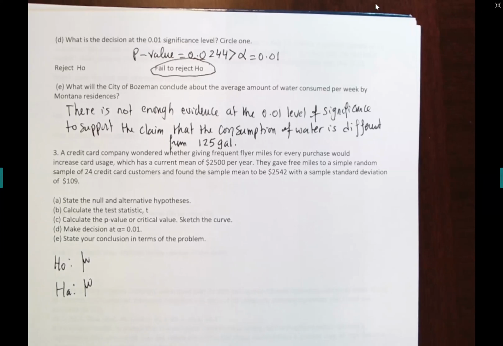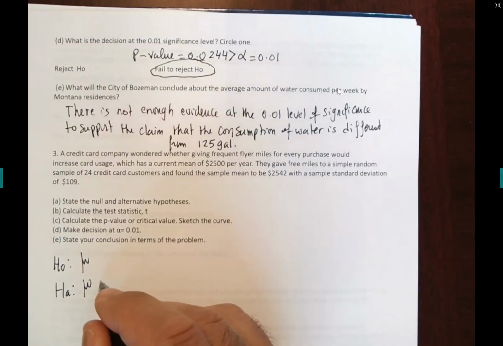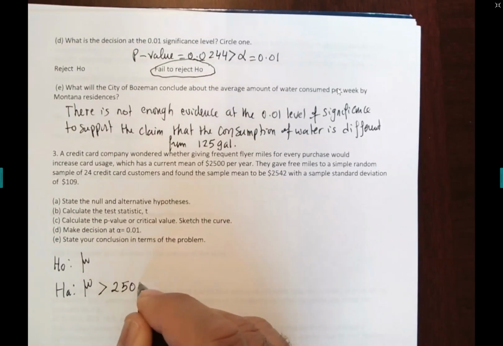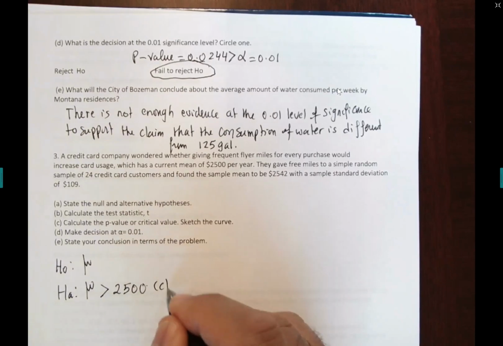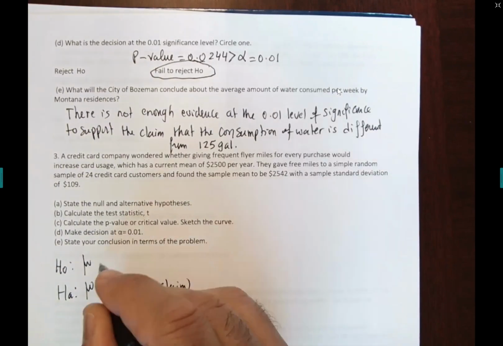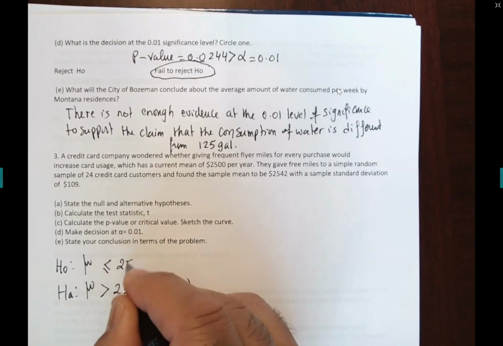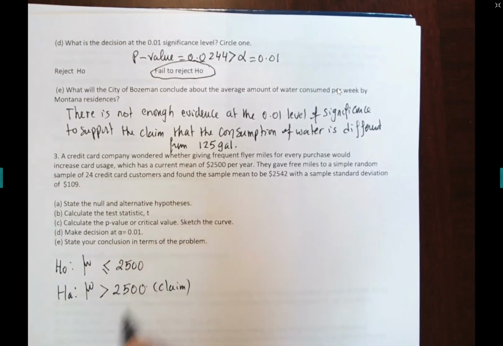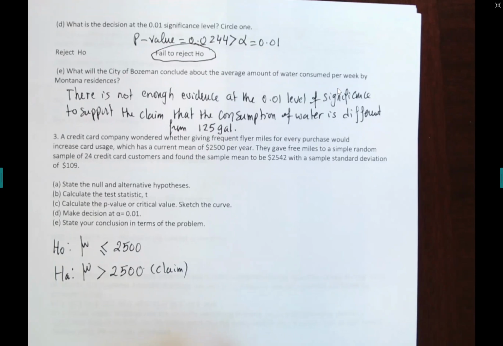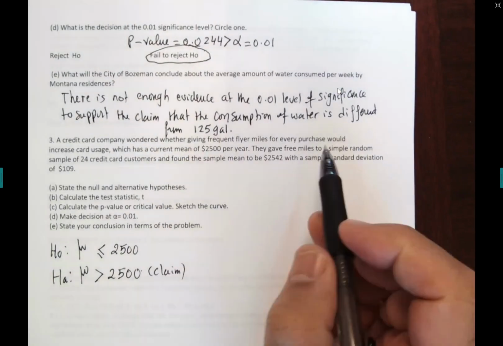Any suggestions, guys? If I claim that the frequent flyers will increase card usage, that means I want the spending to be what? Bigger, more, exactly. So we need the spending to be more than 2,500. This is the claim using frequent flyers. So your null hypothesis, guys, will be less than or equal to 2,500.